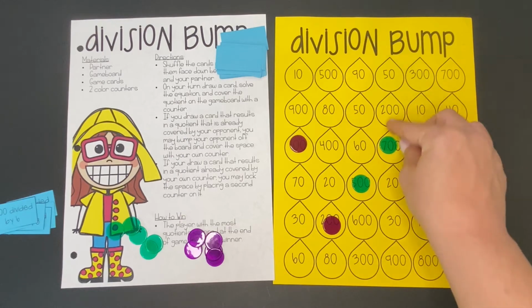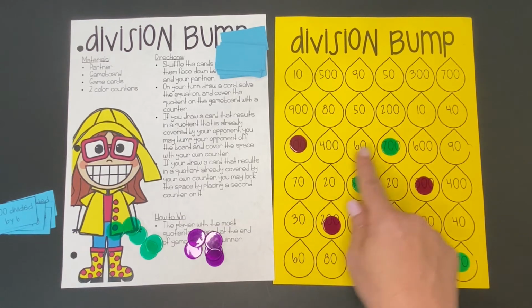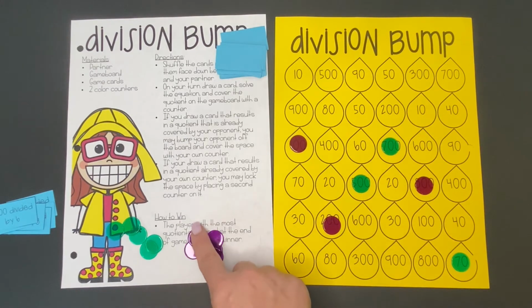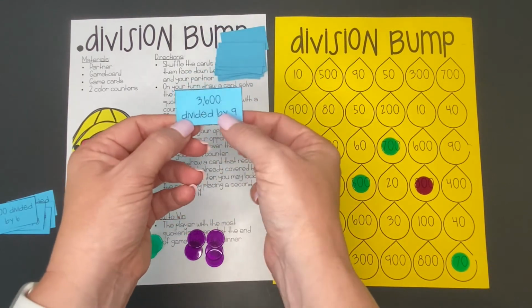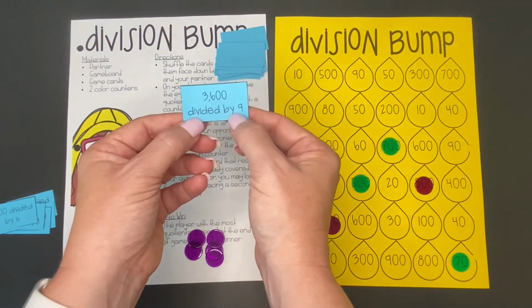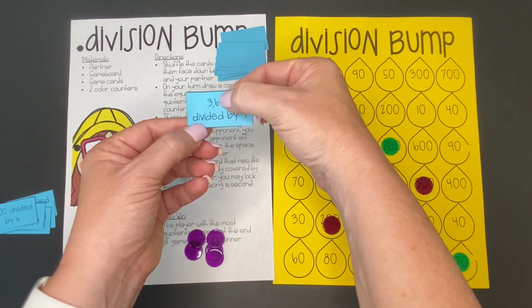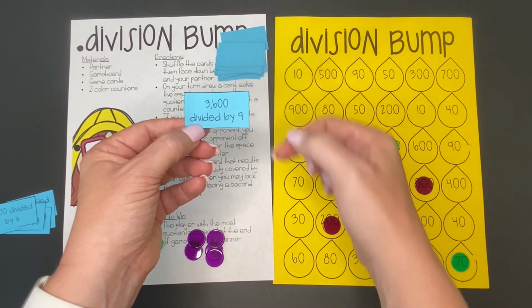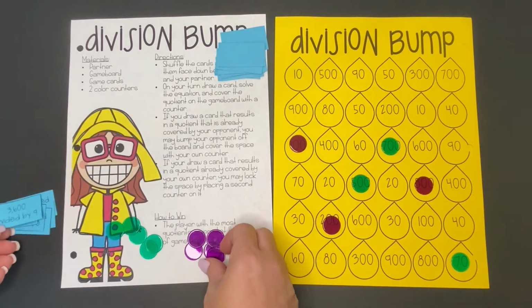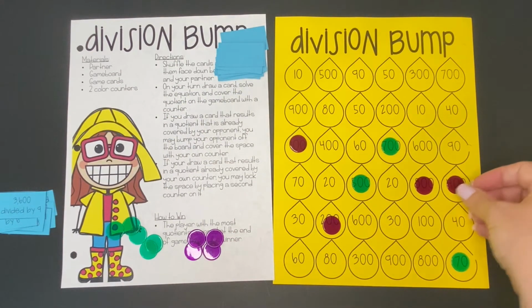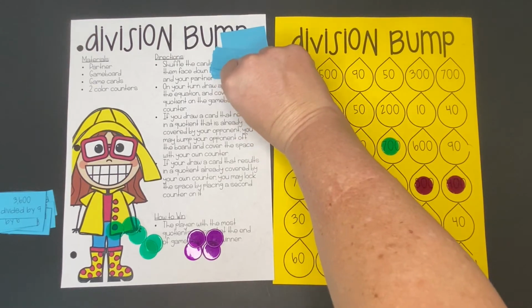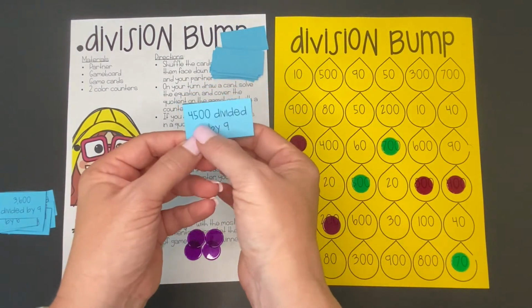Now, if we make a mistake like that one, they could have said, oh, that was 70. We can help them out. We can go, oh, that's not quite right. Look at it again, right? Coach your partner so that they're not just getting it wrong. 3,600 divided by 9. 36 divided by 9 is 4, plus 2 zeros there, 400. So let's go find a 400 on the board. Here's one.